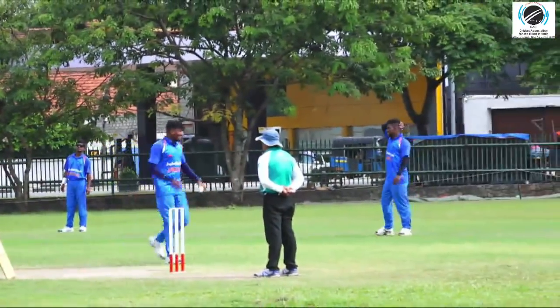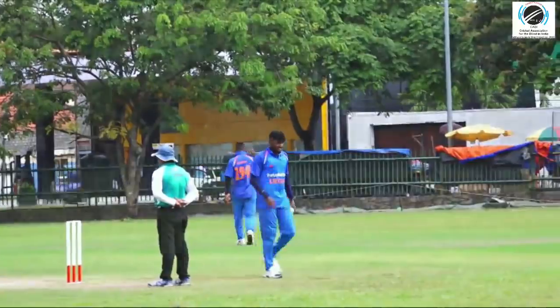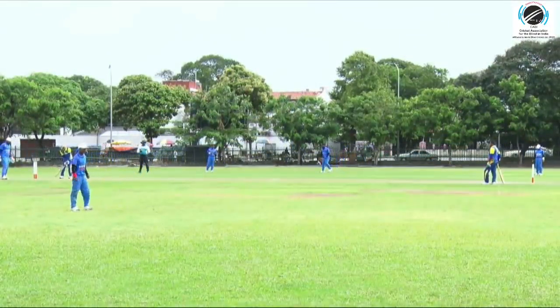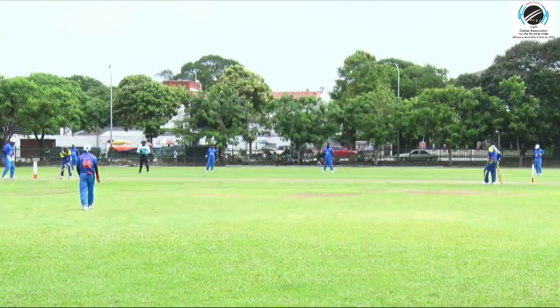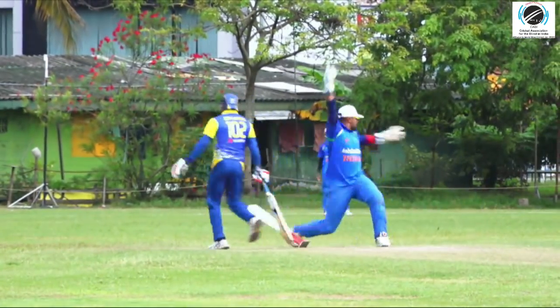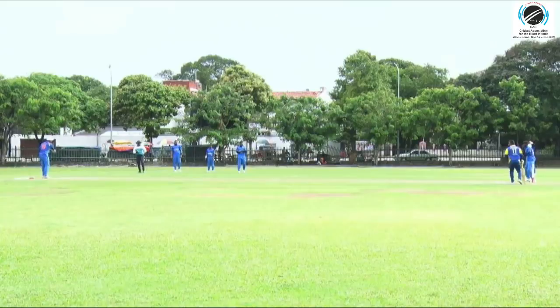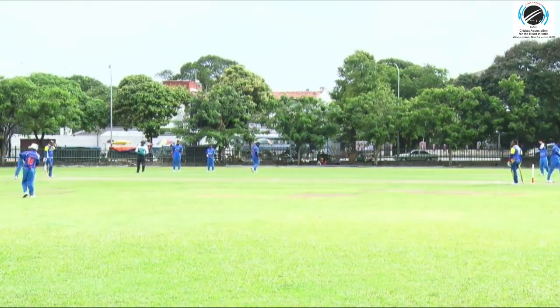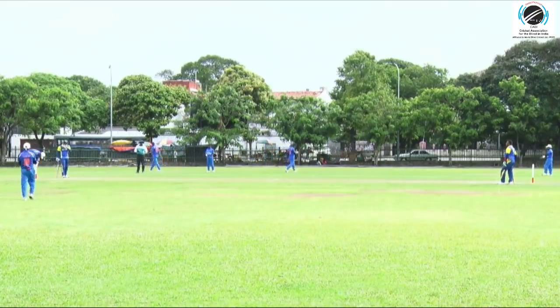So Durga Rao fields on his follow through. He has fielded on his own bowling run up. Durga Rao again, bowled to captain. This time he cuts the ball. There is a miscommunication. So no run, the dot ball, the pressure. Indian team is putting pressure on the batsman.